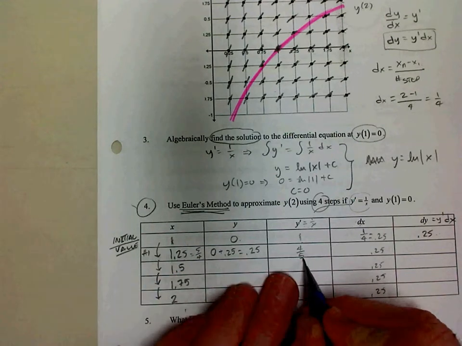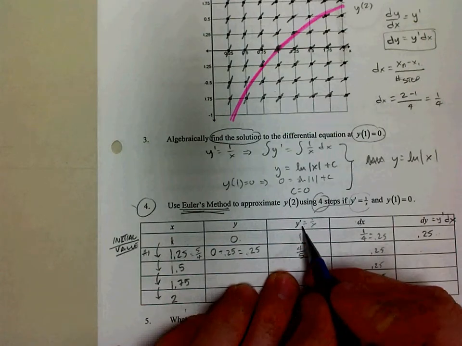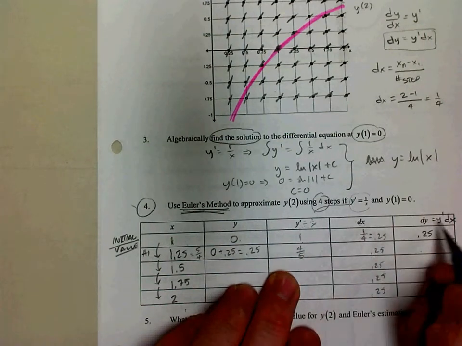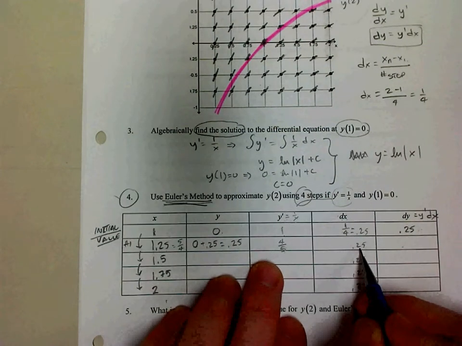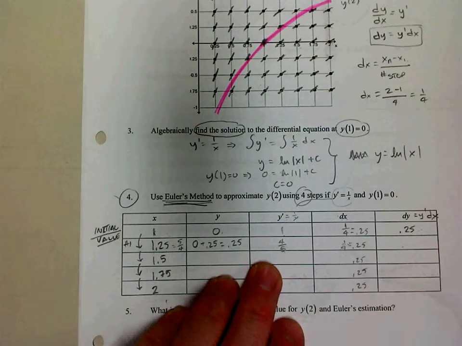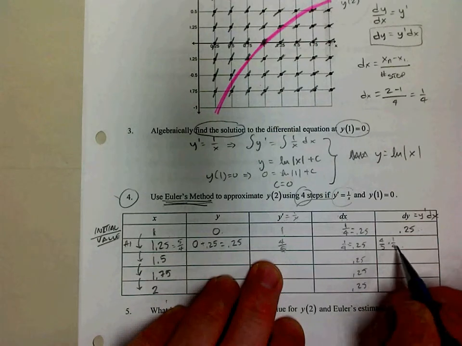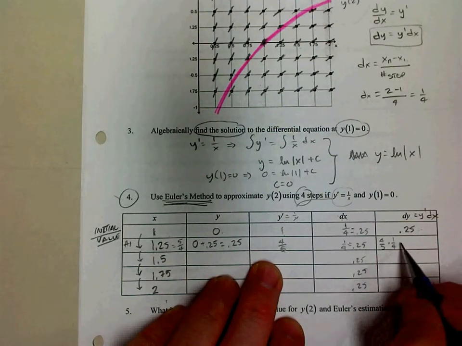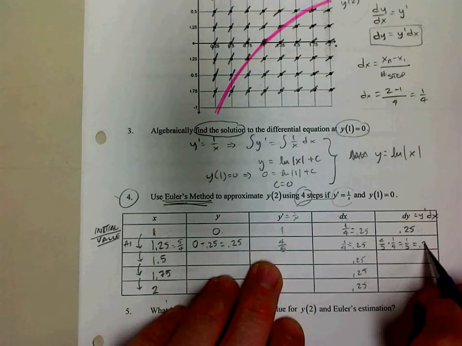Now, 4 fifths times dx, y prime times dx, gives us dy. And again, this can also be written as 1/4, not just 0.25, which is going to give us 4 fifths times 1/4. Cancel. You'll see this is going to give us 1/5 or 0.2.